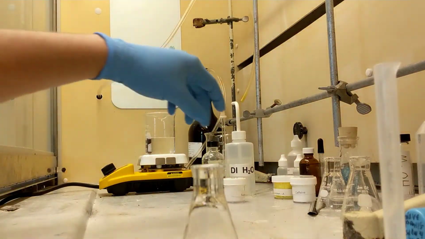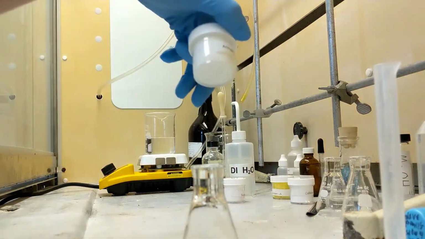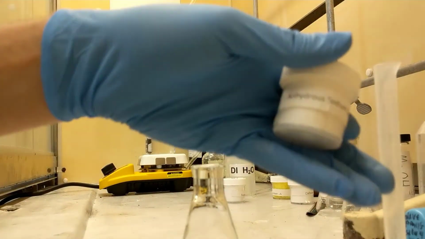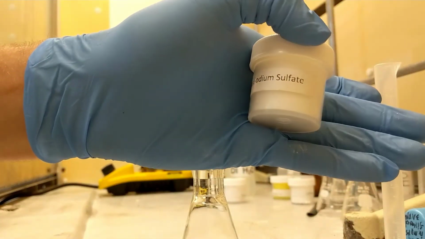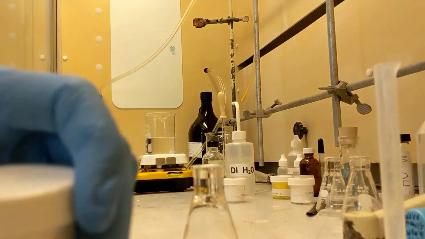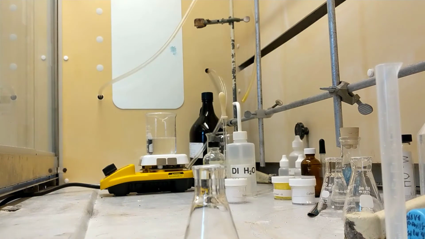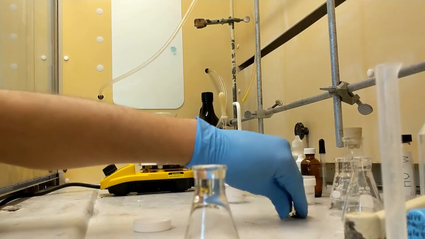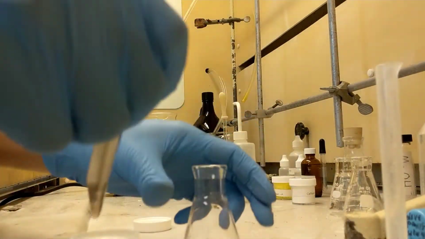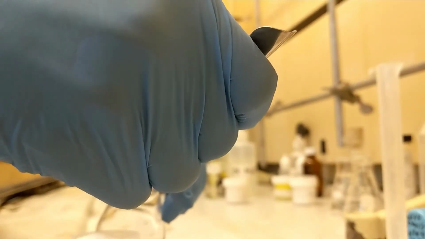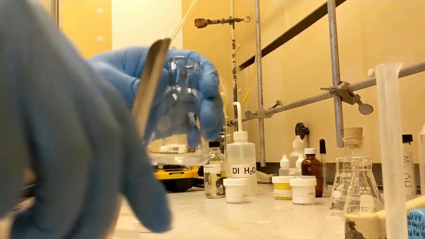I'm just going to add my drying agent, anhydrous sodium sulfate until it doesn't clump anymore, really. But I don't think it'll take long to stop clumping this one. This looks pretty dry. Just going to use my scoopula, boom, add a little bit.